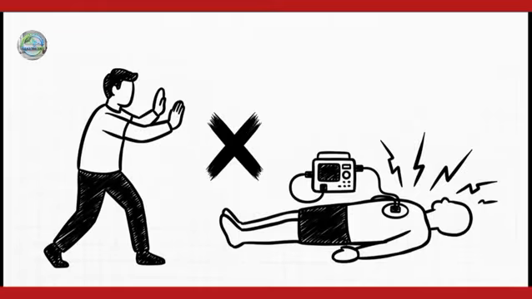When that machine yells, "clear," you have to completely stop your compressions and step back. Do not touch the patient. Why? Well, if you're touching them while it analyzes, the machine might accidentally pick up your heartbeat instead of the victim's. And far worse, if you're touching them when it delivers a shock, you're going to get shocked too, which could send your own heart into a deadly rhythm.